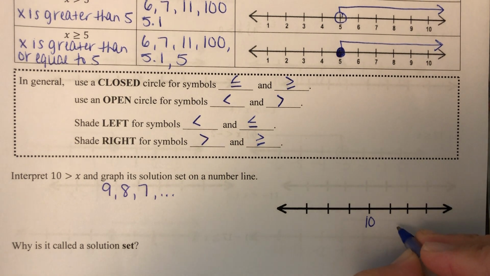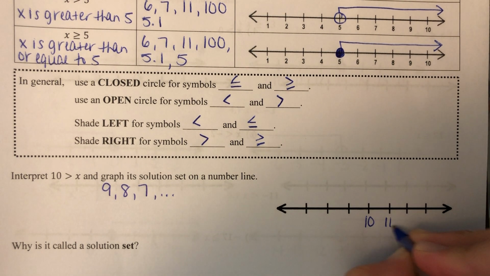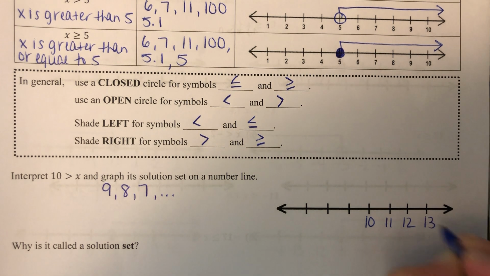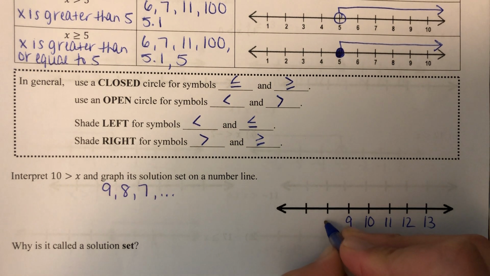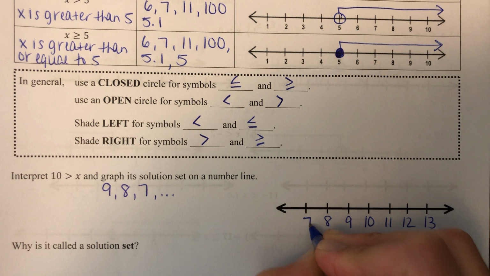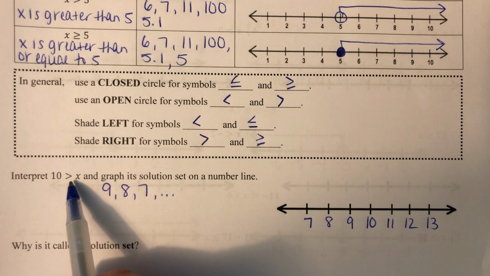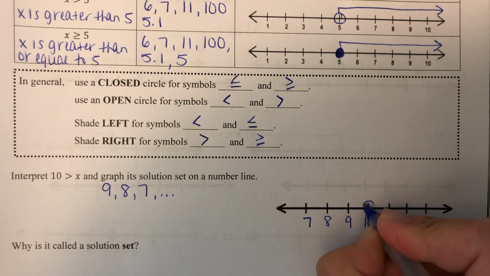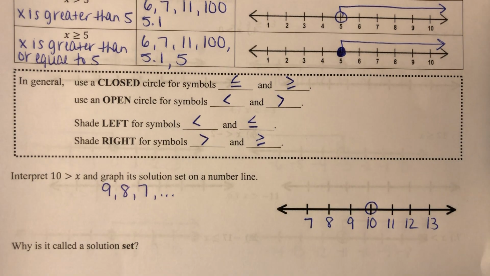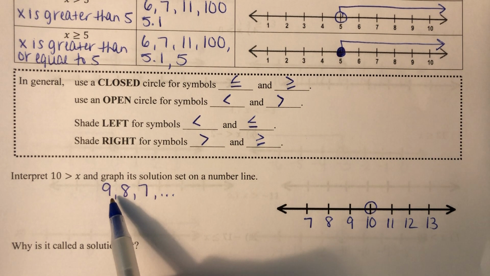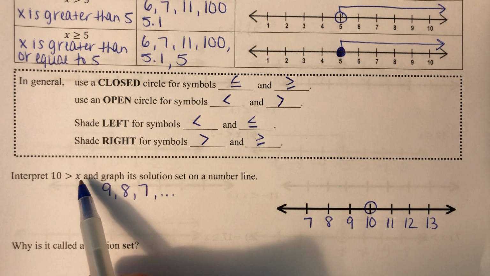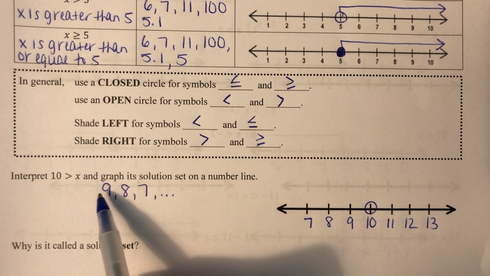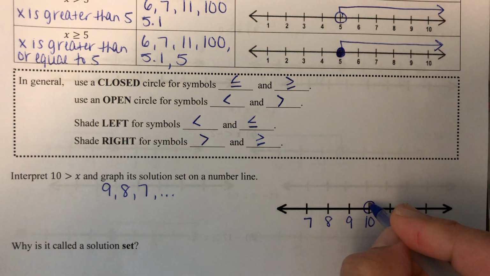Then I increase by ones normally, 11, 12, 13. Then we go back by ones, 9, 8, 7. Doesn't have the equal to on it. So I have that open circle. But here's what's odd. So we said that if 10's bigger than X, then X must be something less than it, right? 9, 8, and 7, which go this way.